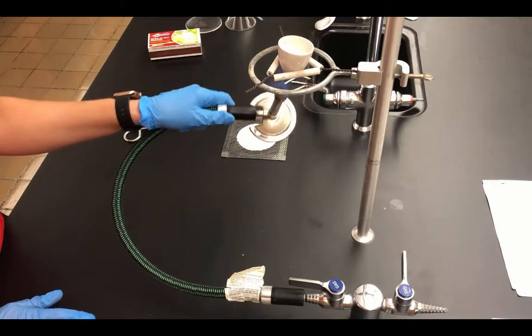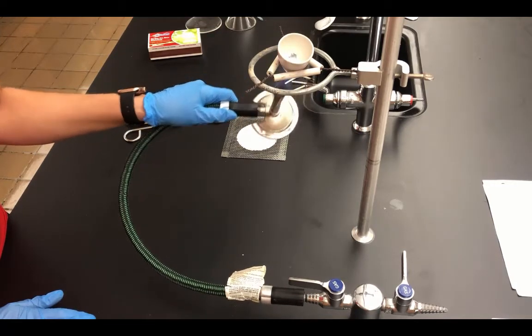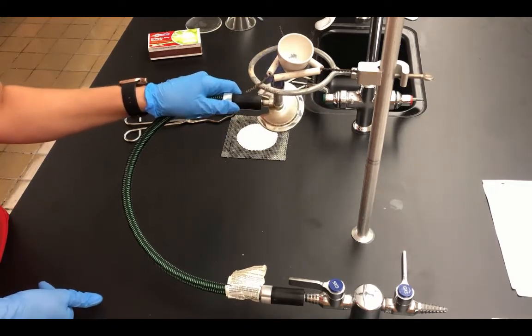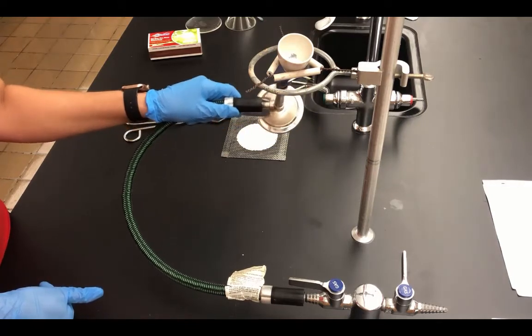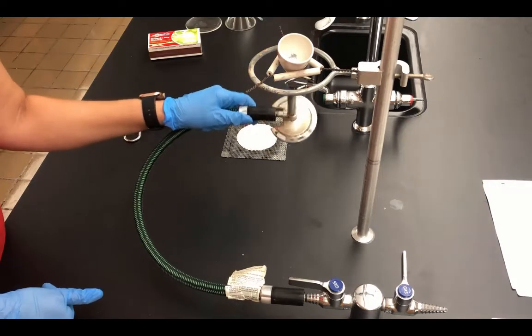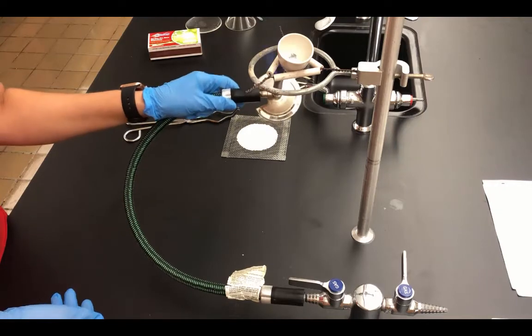But the reason that we want to make sure to continue to heat is so that any water is gone. And there are other labs, like determination of a hydrate, where you can actually figure out that coefficient in front of the H2O by doing something similar to this.